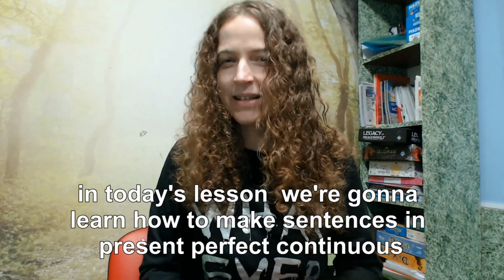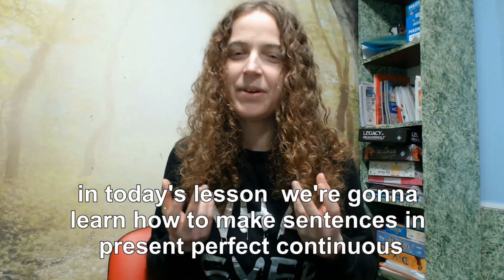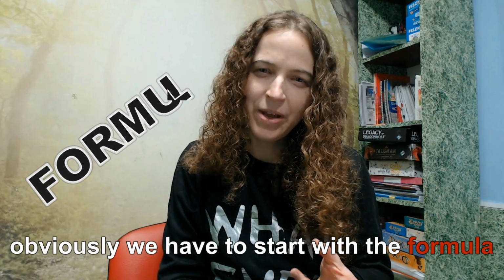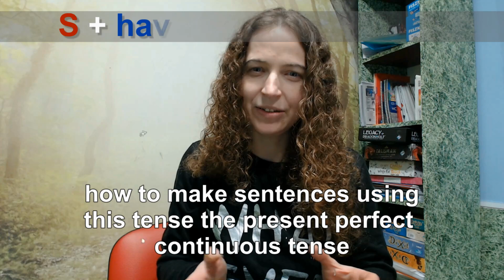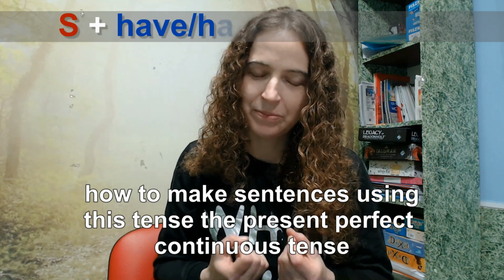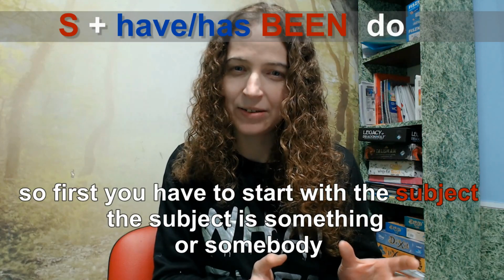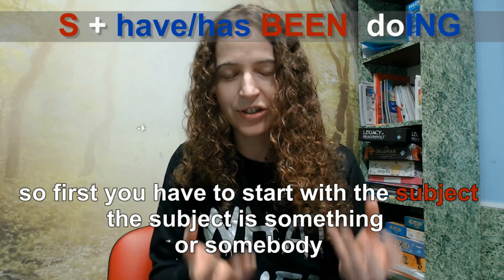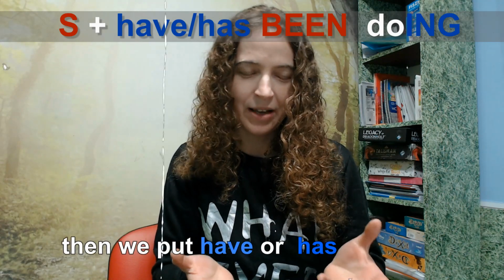In today's lesson, we're gonna learn how to make sentences in present perfect continuous. Obviously, we have to start with the formula, so how to make sentences using this tense, the present perfect continuous tense. So first, you have to start with the subject. So subject is generally something or somebody. So we need a person, an animal, whatever you need as a subject.